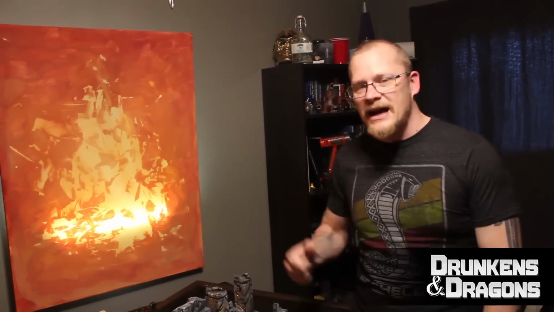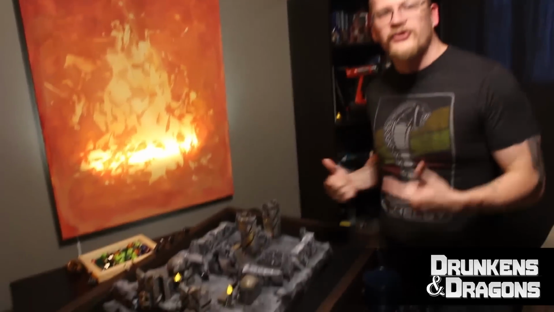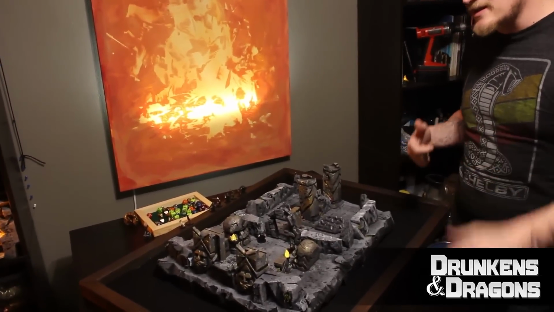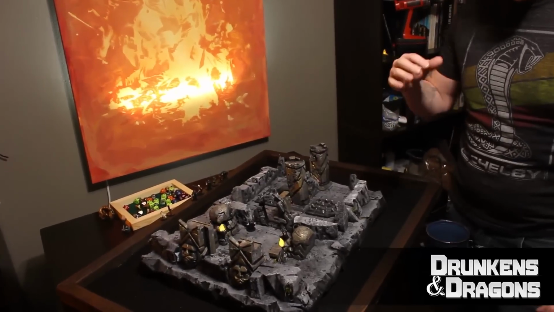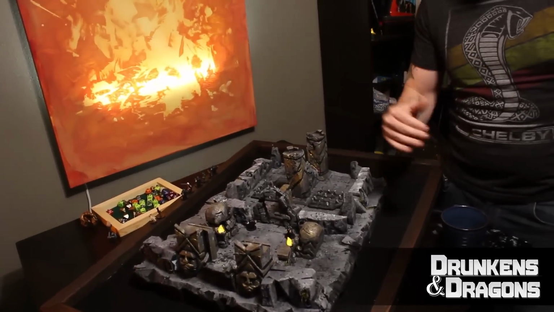Welcome back to Room Design. We are looking at the guard trap tonight. This was the second room of the night as the characters work their way down into the Durgar mines.